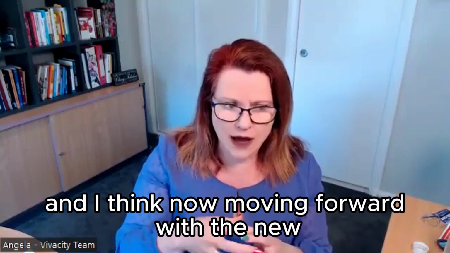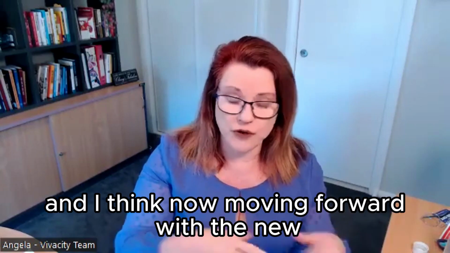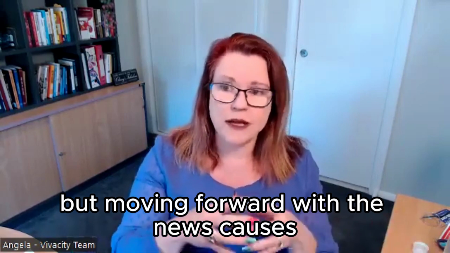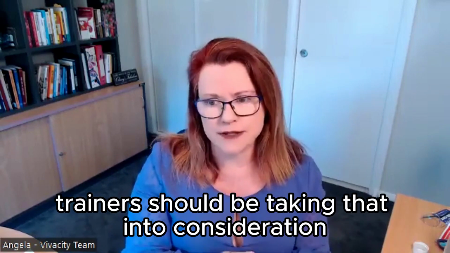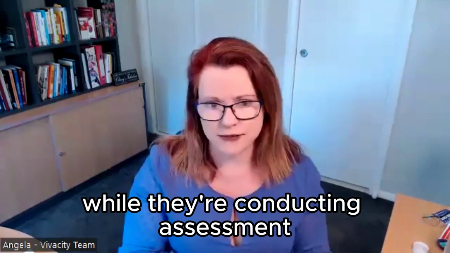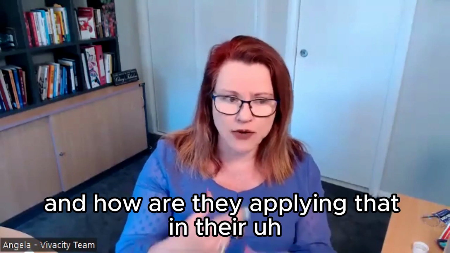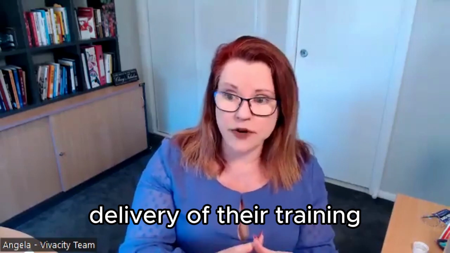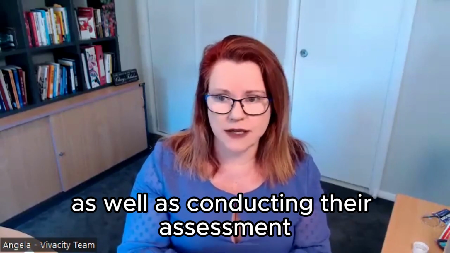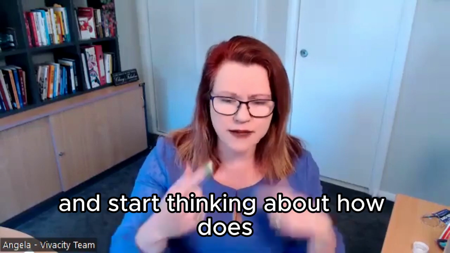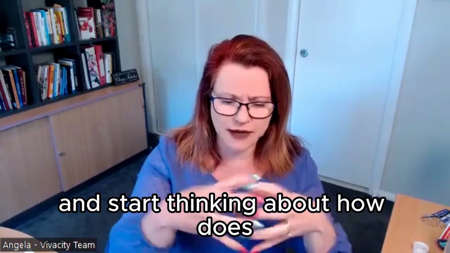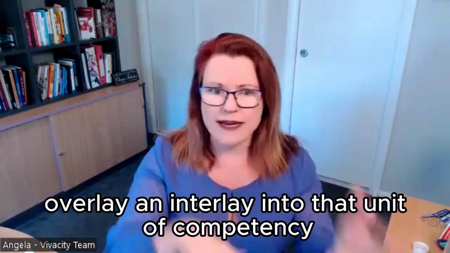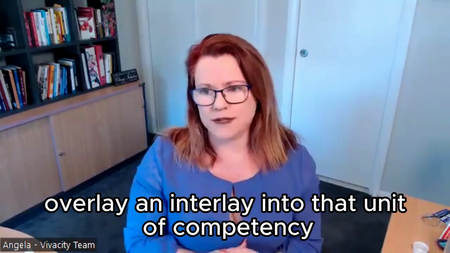And I think now, moving forward with the new clauses, and you can start doing this now, trainers should be taking that into consideration while they're conducting training and assessment. How are they applying that in their delivery of their training, as well as conducting their assessments, and start thinking about how do the rules of evidence and principles of assessment overlay and interlay into that unit of competency.